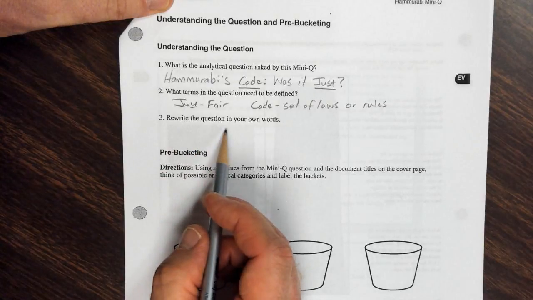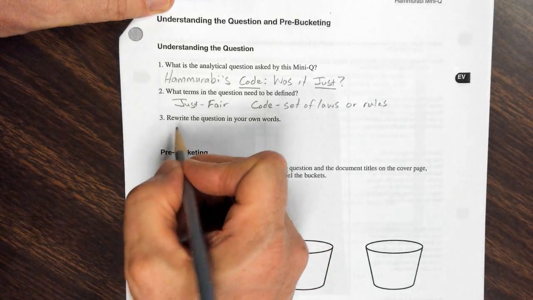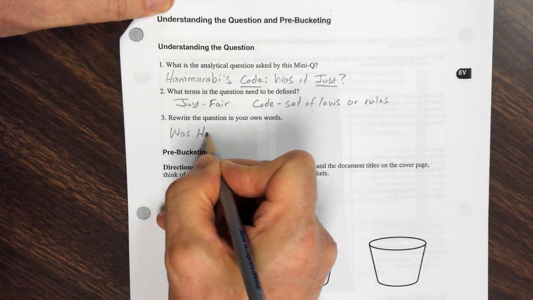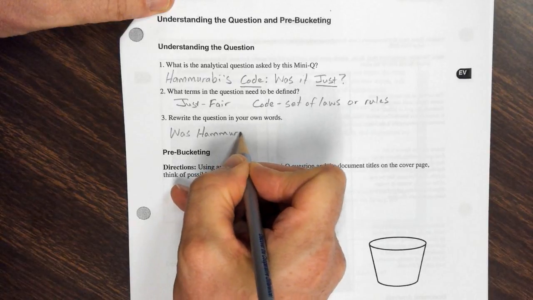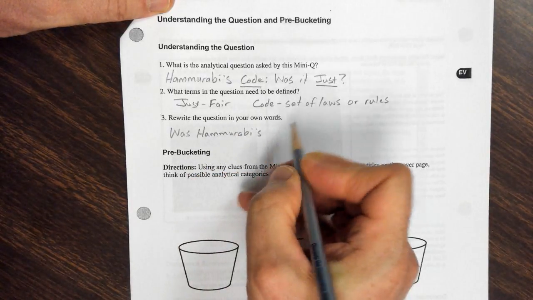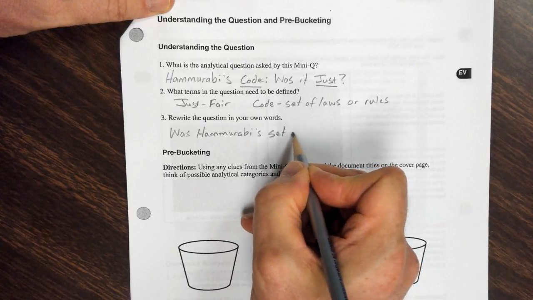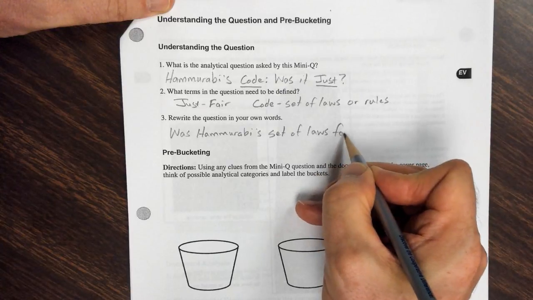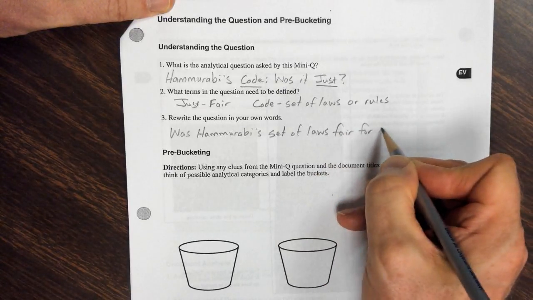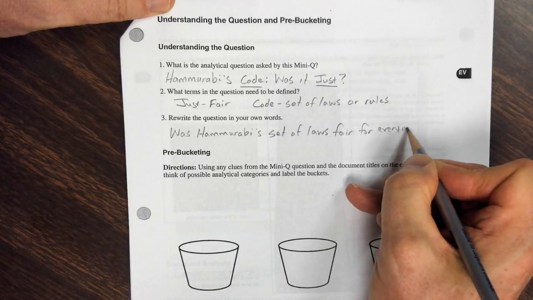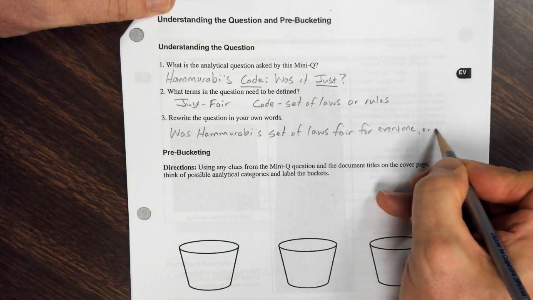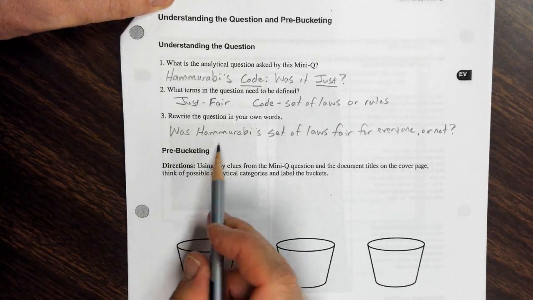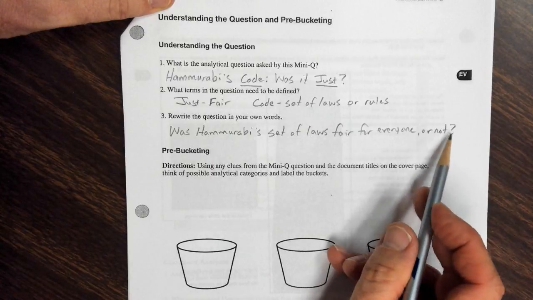So how do we rewrite the question in our own words? Well, we could just simply put, was Hammurabi's set of laws fair for everyone or not? So copy that down. Was Hammurabi's set of laws fair for everyone or not?